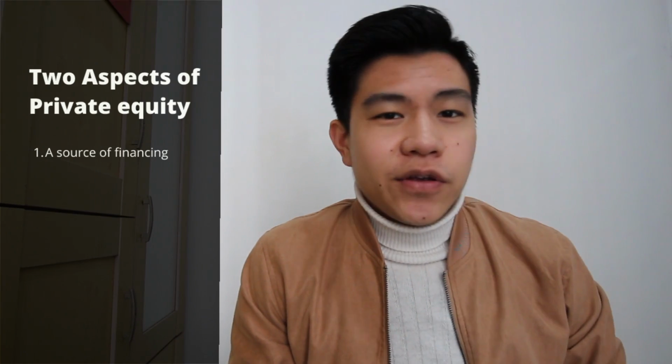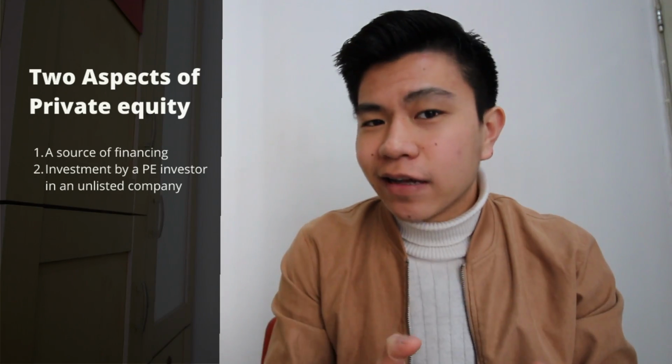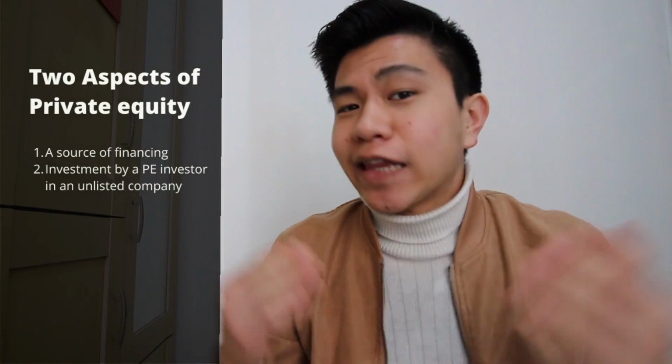So in short, there are two aspects of private equity. Firstly, you can understand private equity as a source of financing. It's an alternative to other sources of financing like an IPO or getting a bank loan. Secondly, you can understand private equity as an investment by private equity investors in a company that is not listed on the stock exchange. That's why it's called private equity. Some classic examples of private equity investors are venture capitalist companies or other institutional investors like hedge funds, pension funds, etc.